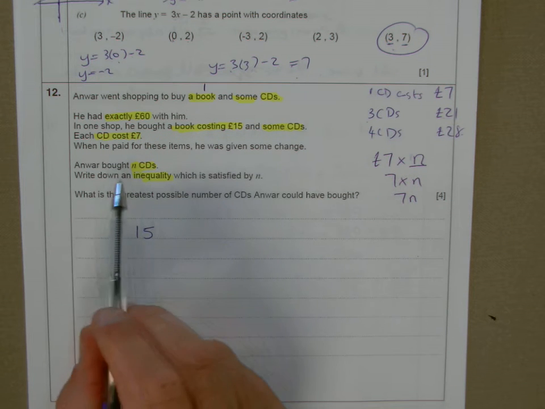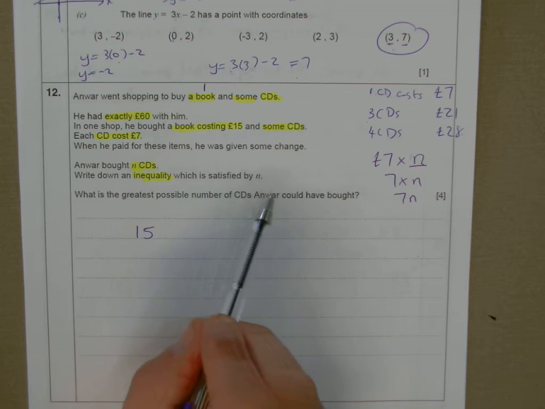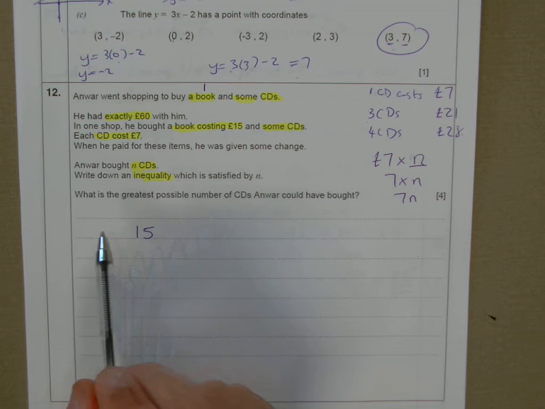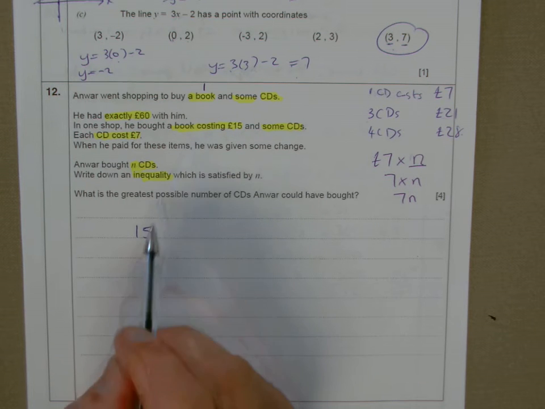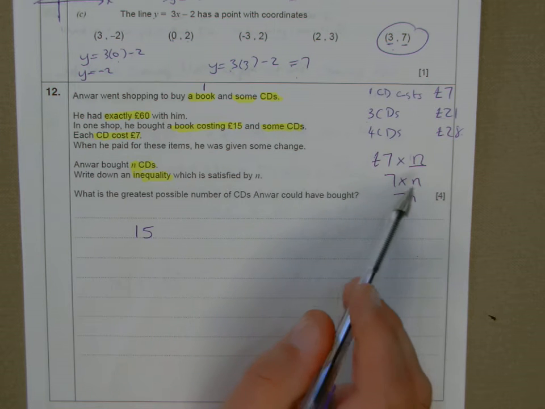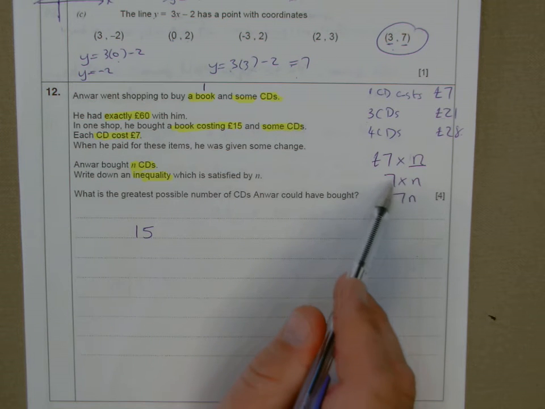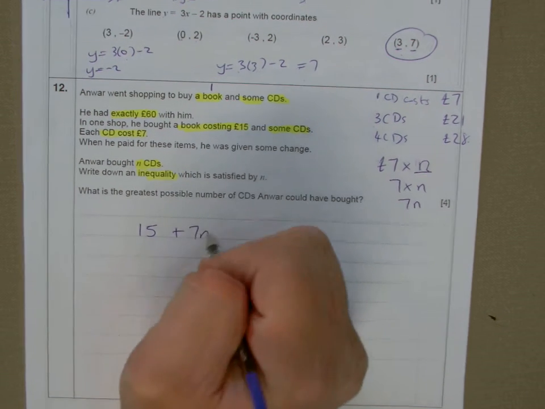Now, it says then, write down an inequality which is satisfied by N. Okay, what's the greatest number of CDs Anwar could have bought? Well, if we think about the total cost here, £15 are written here for the book, yeah? We know that. And then he bought some CDs. Now, we don't know how many, so N lots of CDs, but each CD costs £7. So the total cost there would be 7N. So we can add them together.